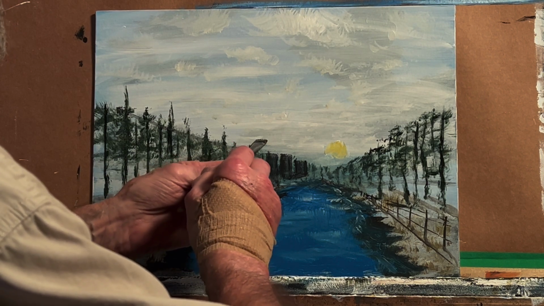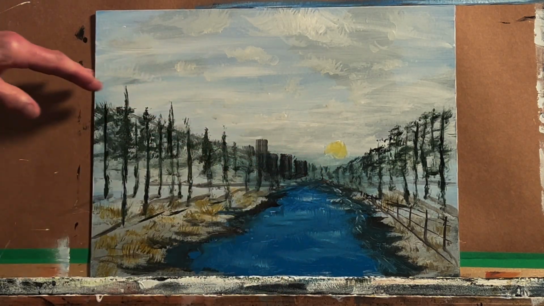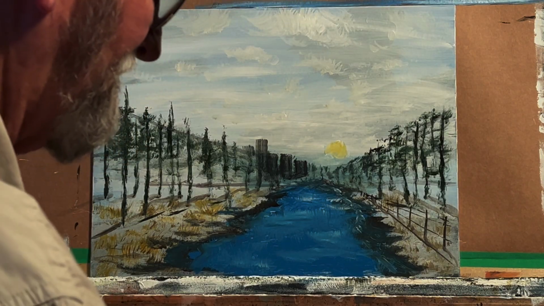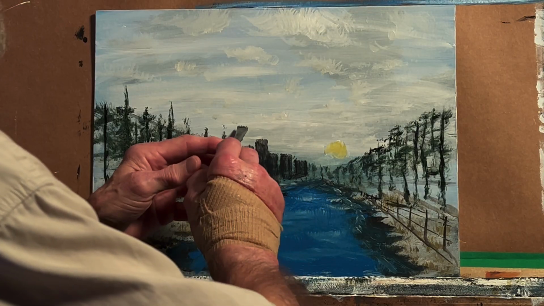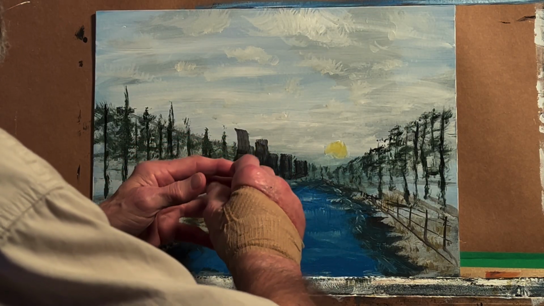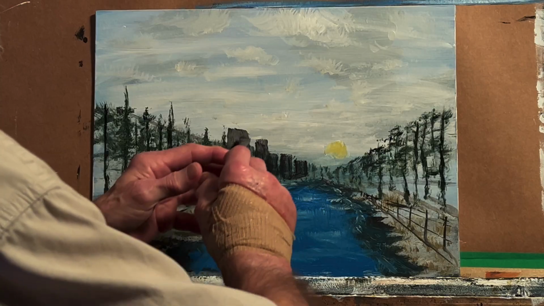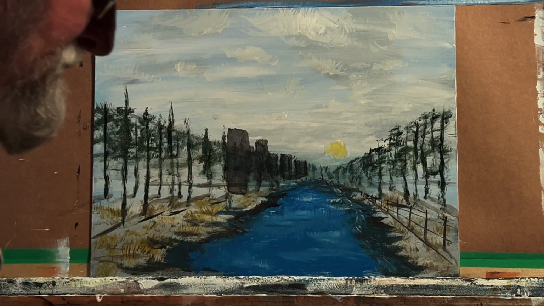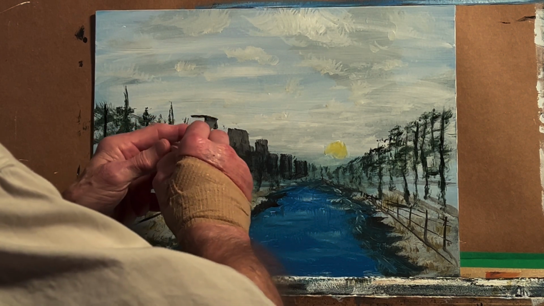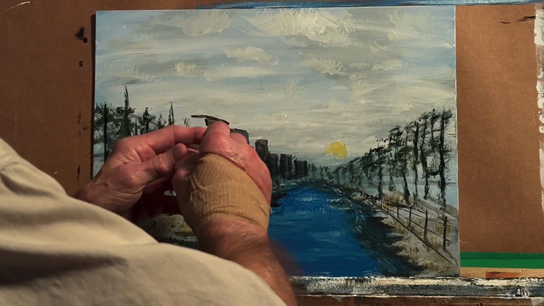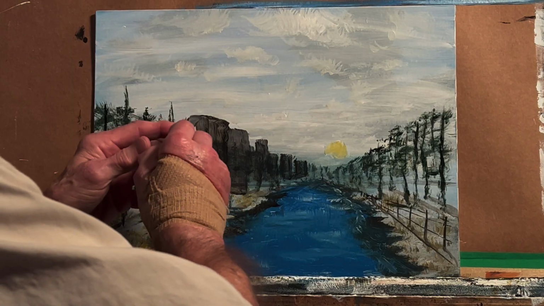And then some of them are going to be a lot taller than others, of course. But the thing is getting all of it in that same angle, in that same perspective. And as you come forward, they will get bigger and bigger. Some of them are going to be short, some of them are going to be tall, but you're still going to have that same perspective.